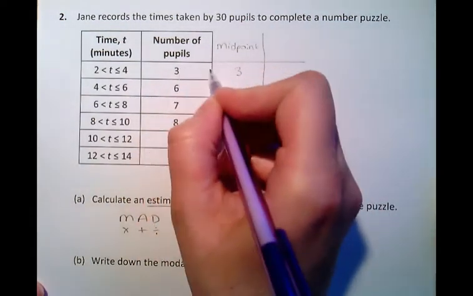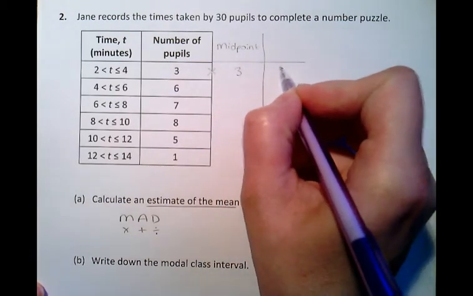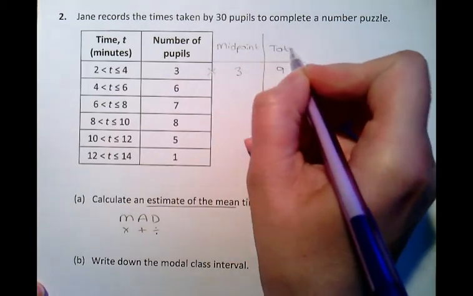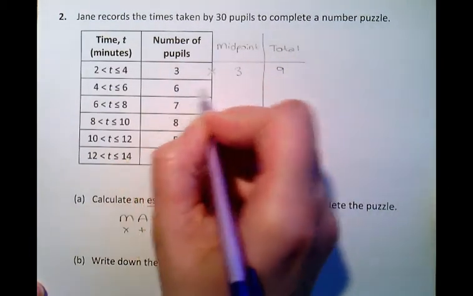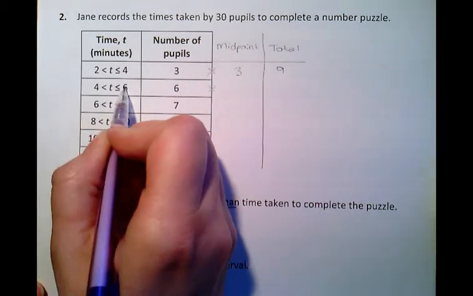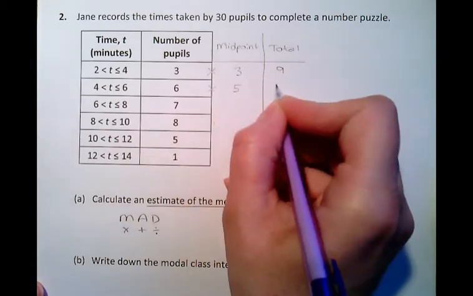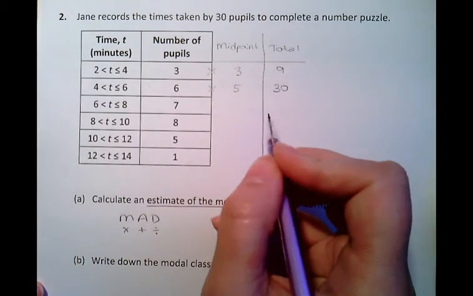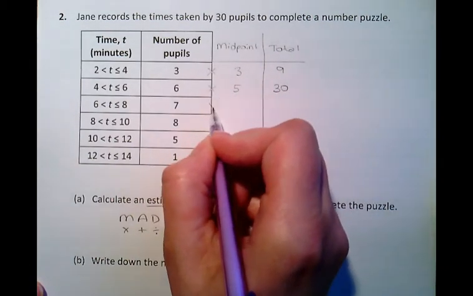So then 3 people taking 3 minutes each would be a total of 9 minutes. Then these 6 people, you assume that they took the halfway point between 4 and 6, which would be 5. So you assume that they took 30 minutes altogether to complete the puzzle.